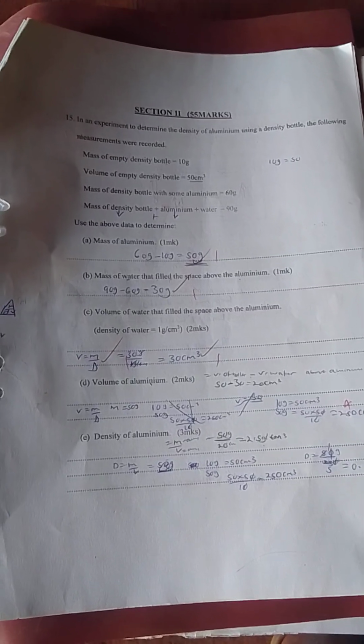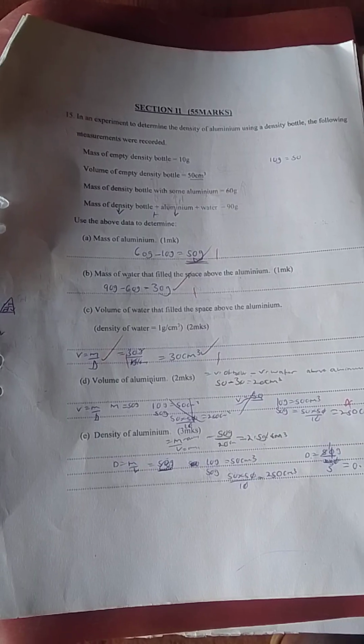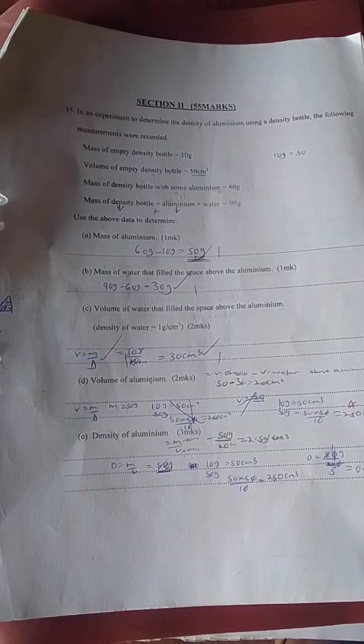I'm a teacher of physics and chemistry, but here I'm having a physics question which mostly disturbs the students, involving finding the density of a solid using the density bottle, and here is a breakthrough. I hope you will understand. Let's go through this question.